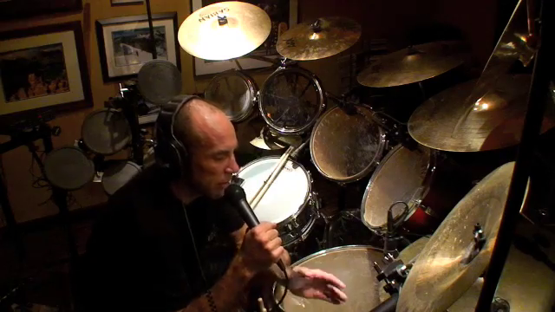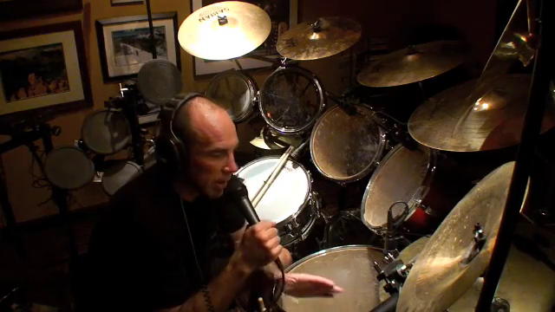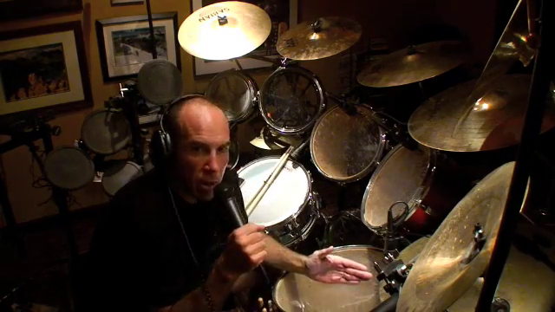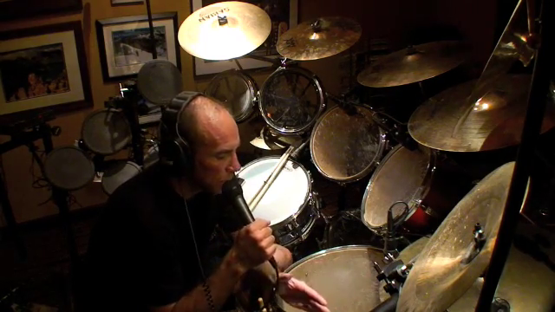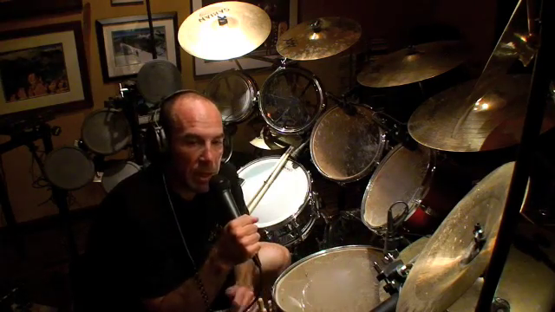So the first step is understanding that with Tool polyrhythms, virtually everything is repeated. I can't really think of any instance where Danny plays a complex polyrhythmic pattern only one time. Almost everywhere he plays a sequential pattern and then he repeats it, either again immediately or somewhere later in the song, but usually it's immediate.